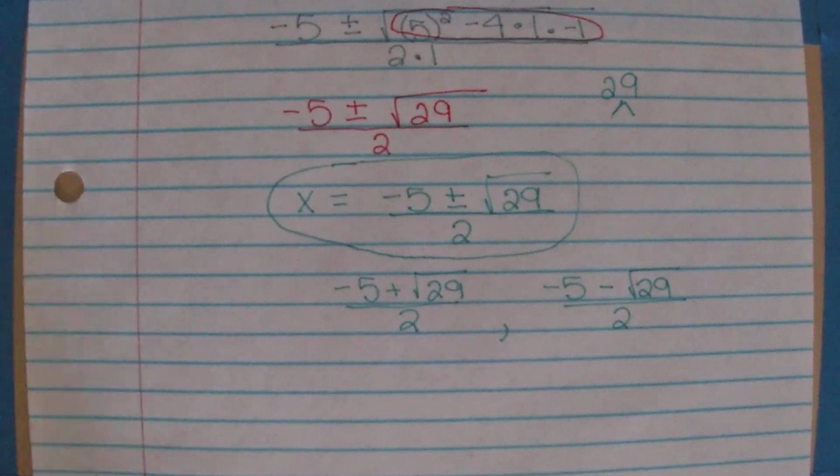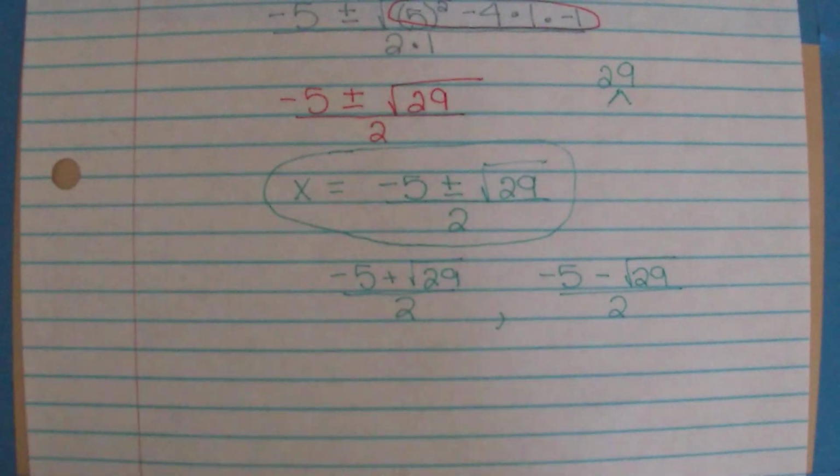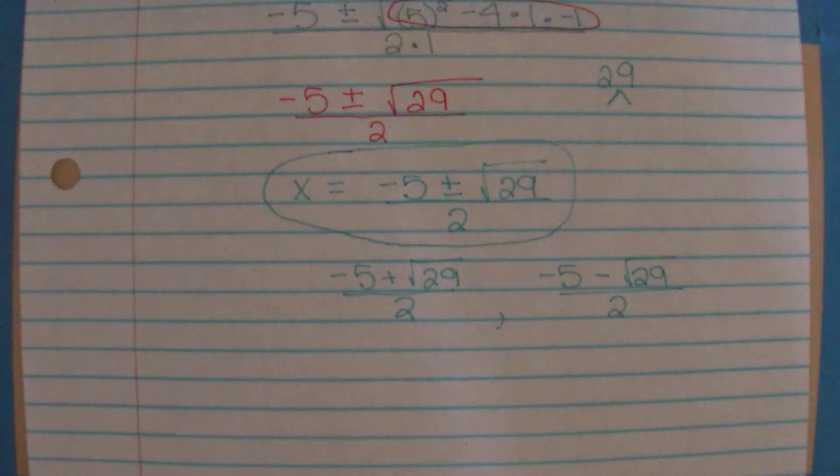And like I said, well, that's great. If there's nothing we can simplify and we can stop there, this is fantastic. The problem is that we can't always do that. So let's look at a second problem here.